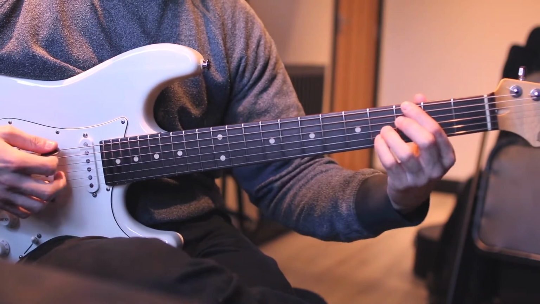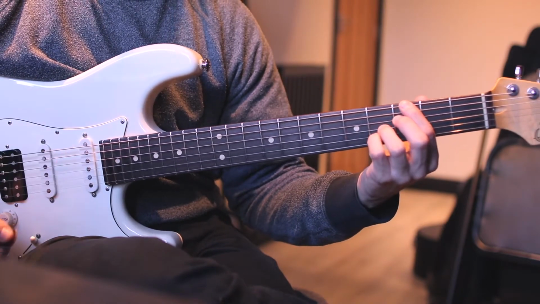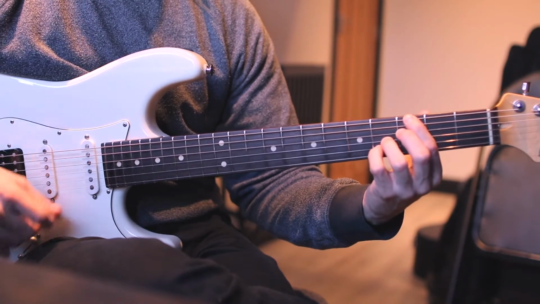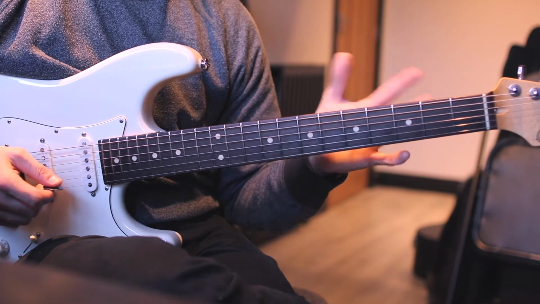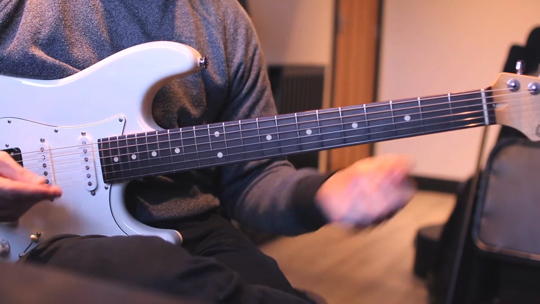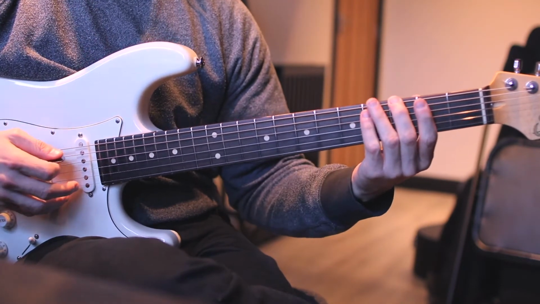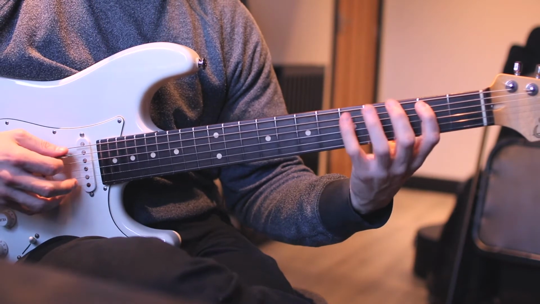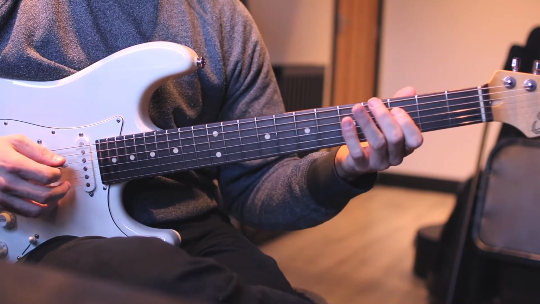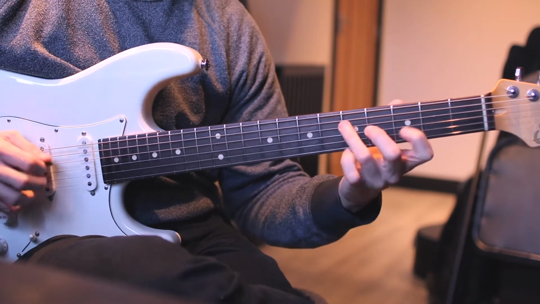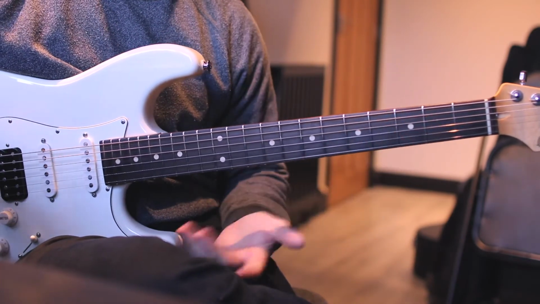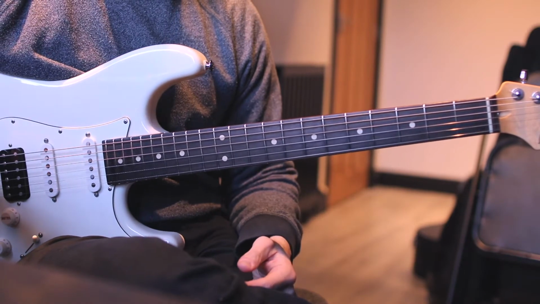In this case it's a G7 sharp 5. That means the 5 has been sharpened in the chord. So we need to know what is in a G7 chord first of all. We have a 1, a 3, a 5, a flat 7. So that's your G7 chord, and that's the arpeggio. It goes without saying you should know your arpeggios for every chord.